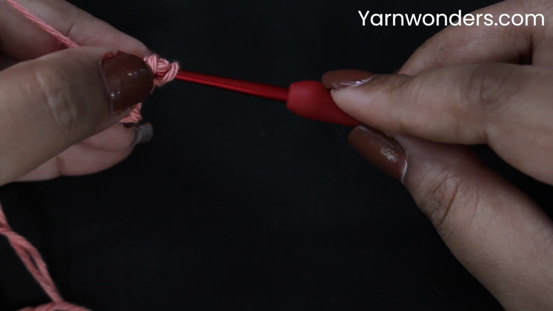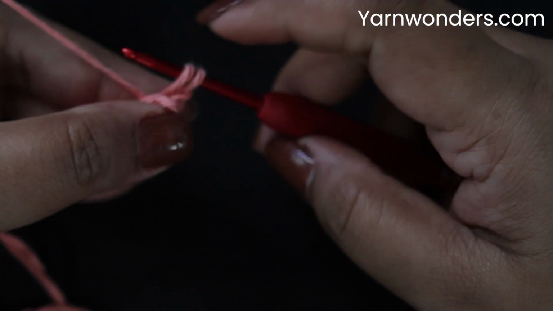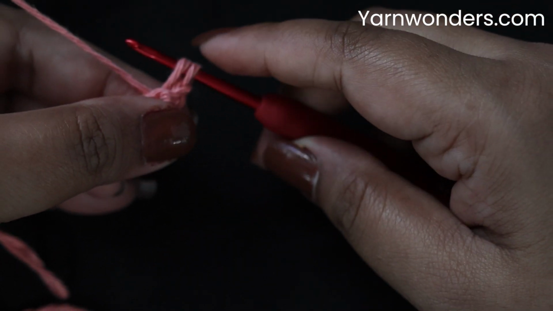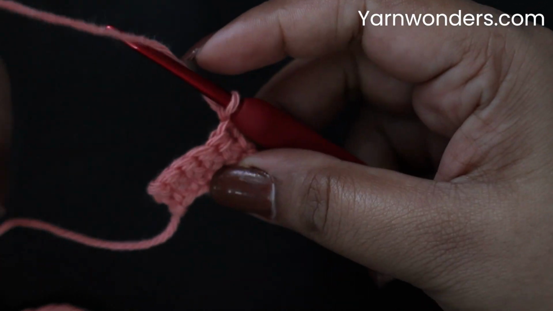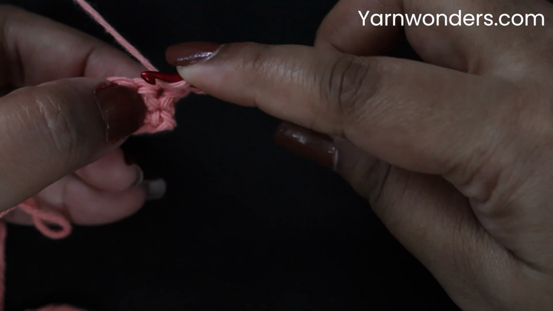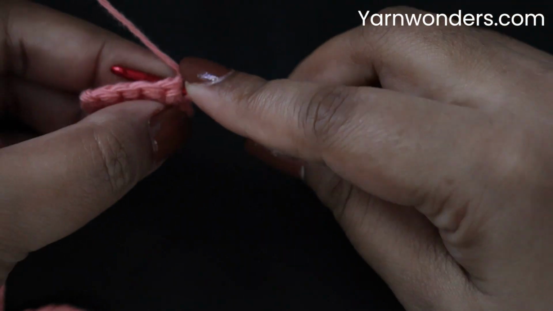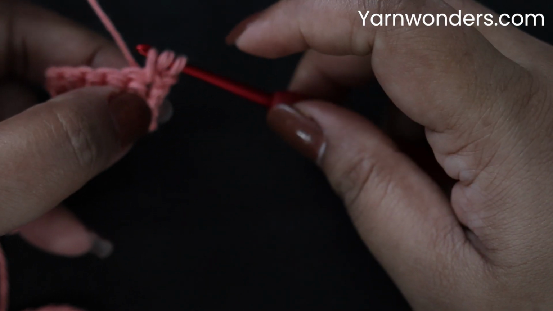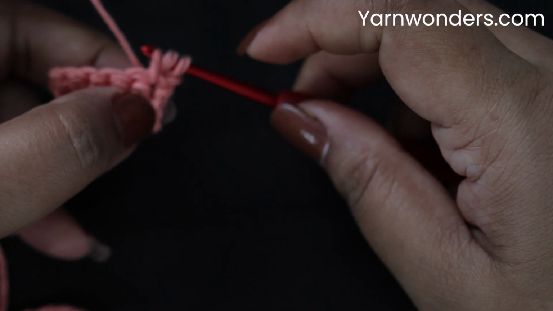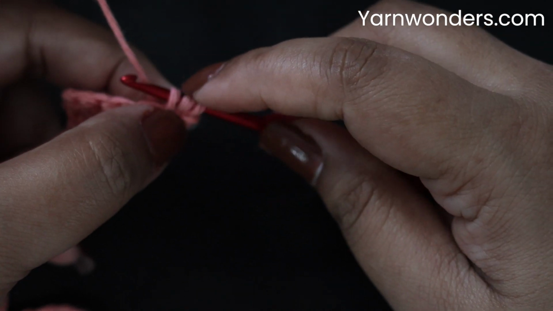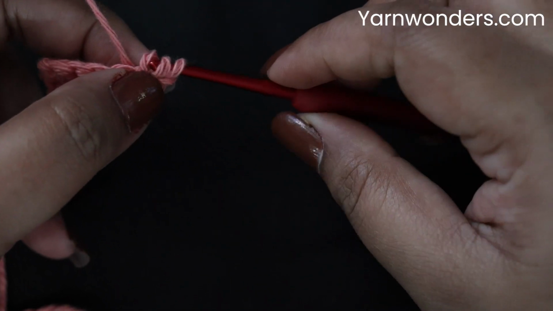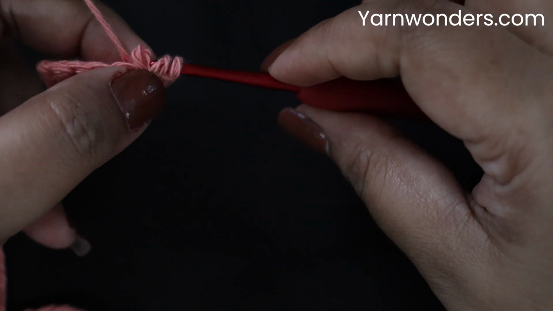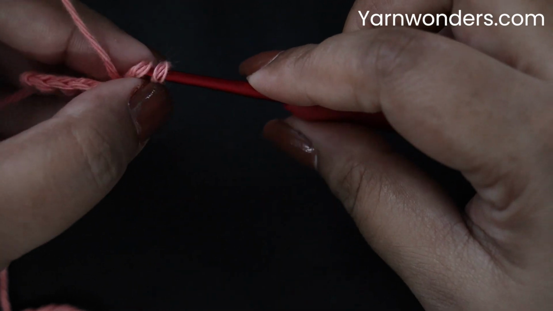So this loop right here is the yarn over loop, and this is the golden loop.